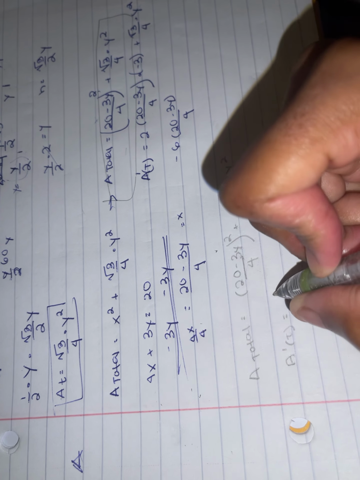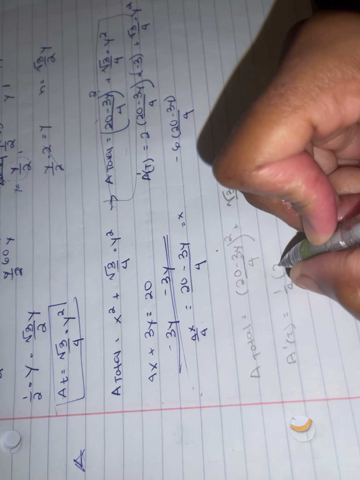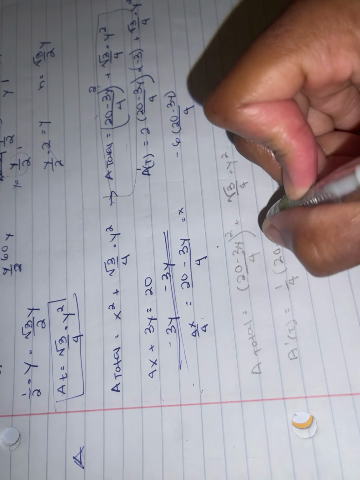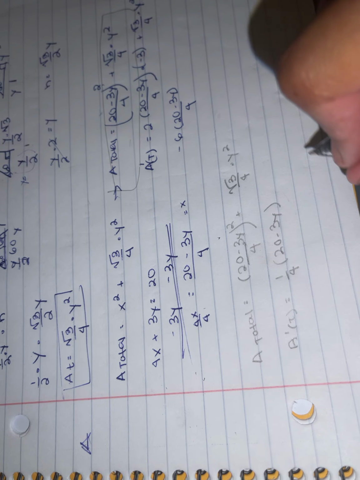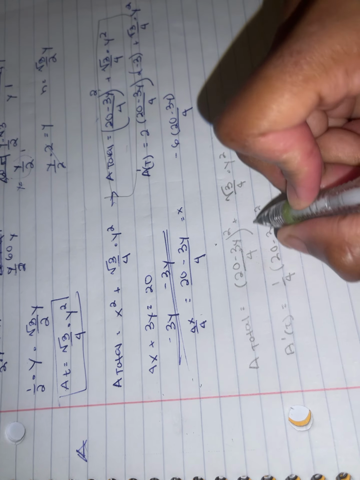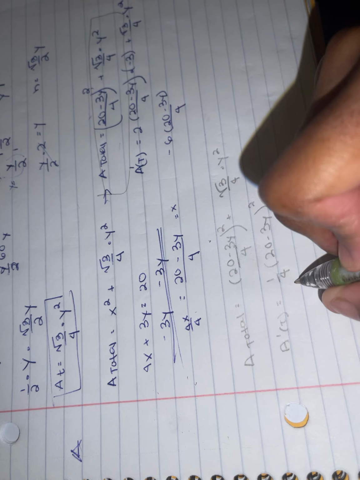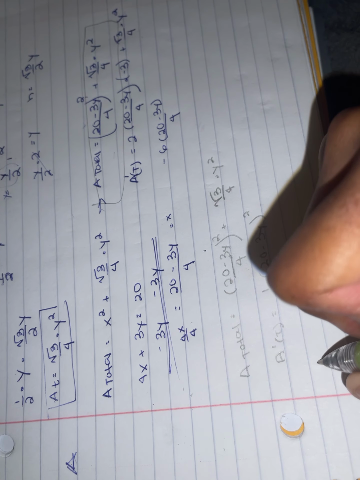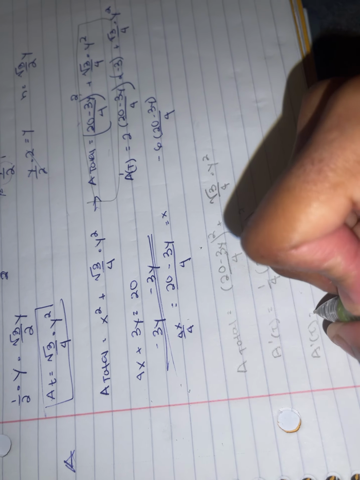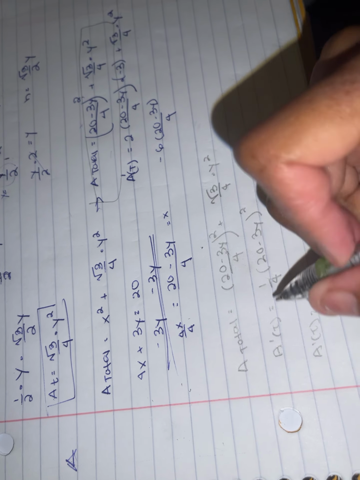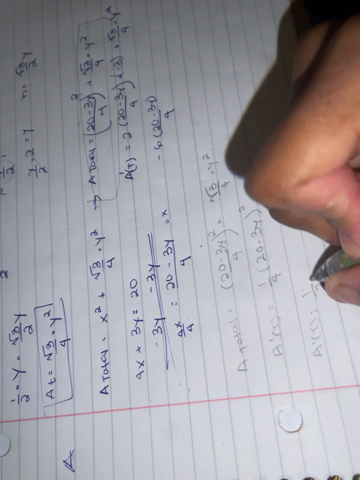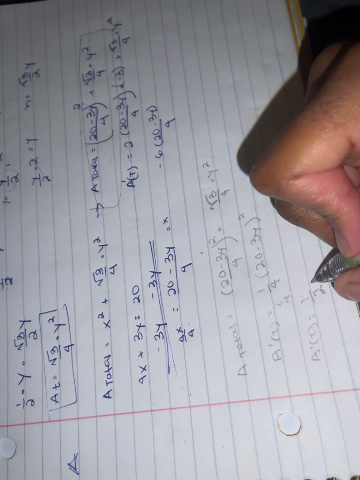We can take out a fraction. So I took out the fraction, and then I took the derivative of that, and I'll have the total equal to 2 times this, which is 1/2, pretty much. It'll be 2 over 4 times 20 minus 3y, and then the inner function is 3y, times -3.